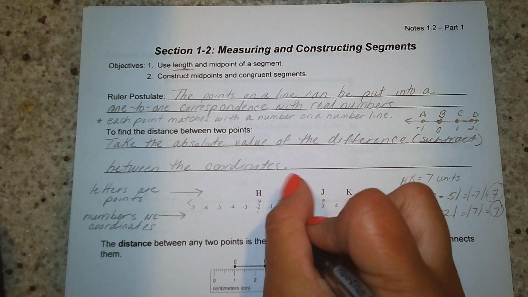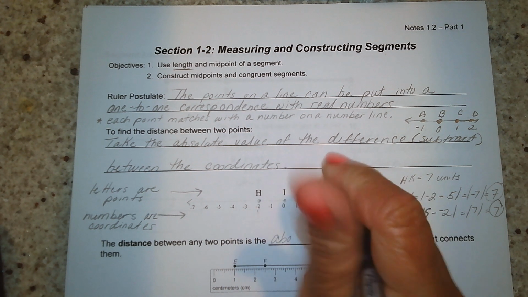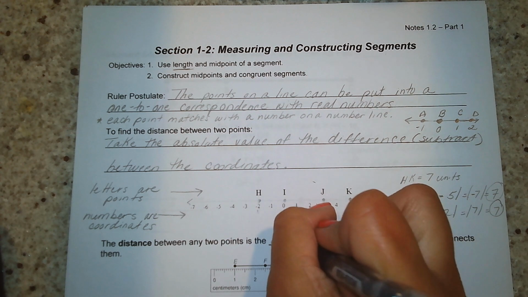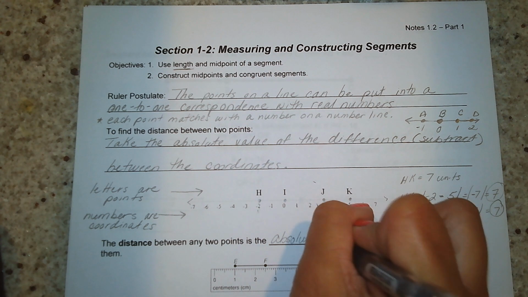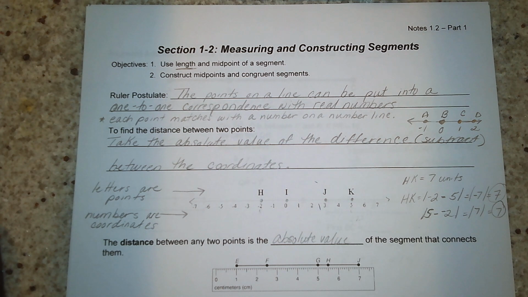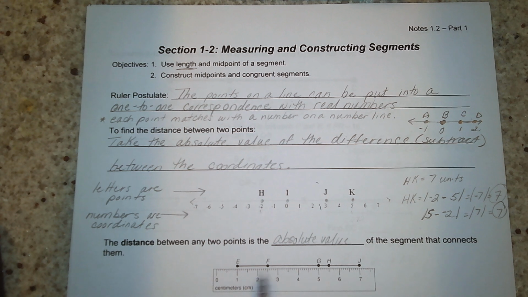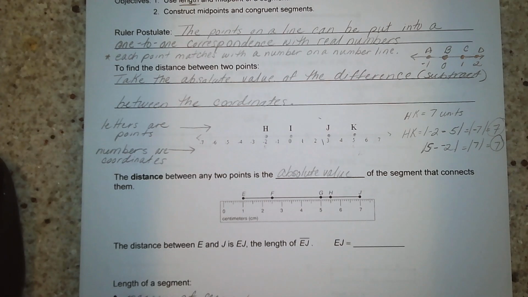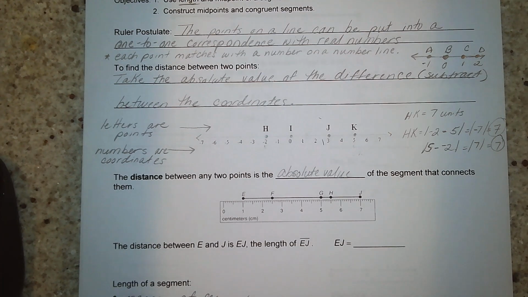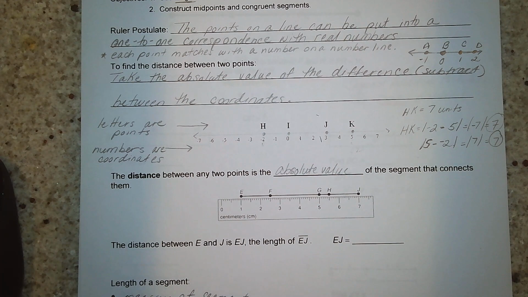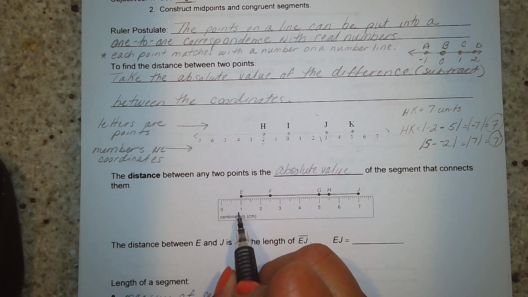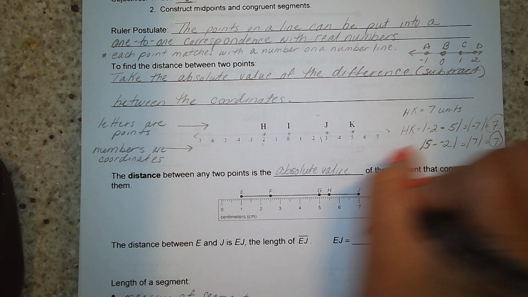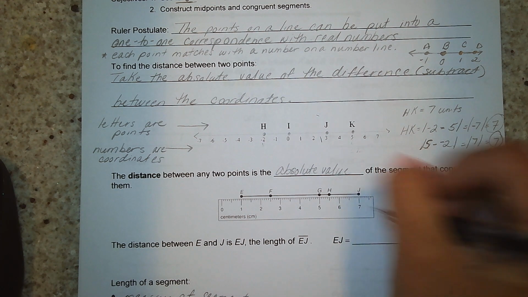So the distance between any 2 points is the absolute value of the segment that connects them. All right, so let's take a look and find the distance between E and J. So again, as I said before, we could just count it, but let's use our ruler postulate to figure this out. And actually, it's not the ruler postulate, it's actually just a way of calculating distance. The ruler postulate is the fact that the letter there matches with the number. Okay, so let's find that distance or that length between E and J.